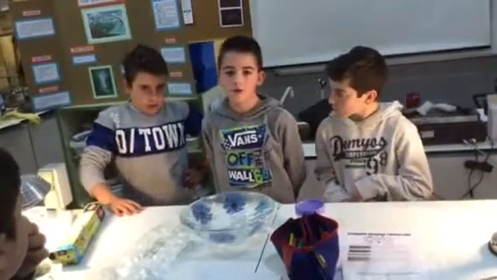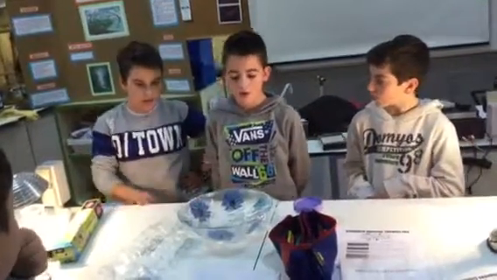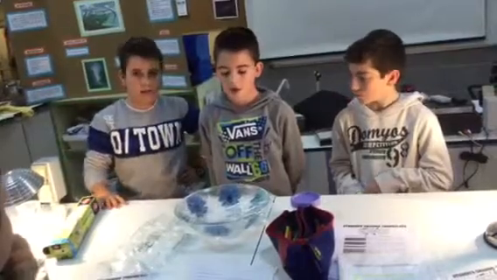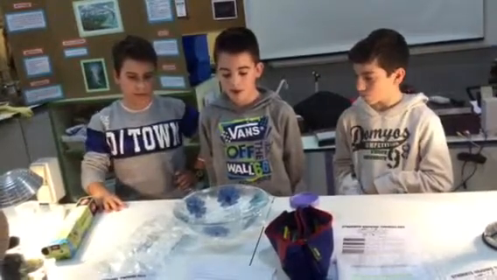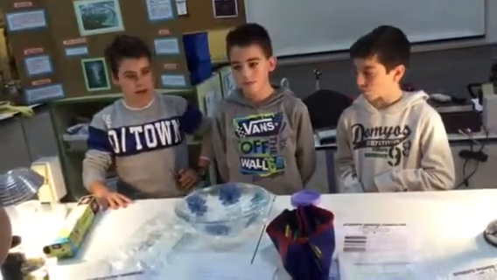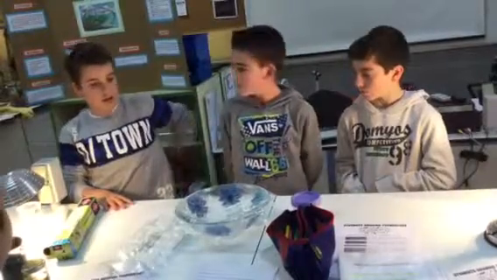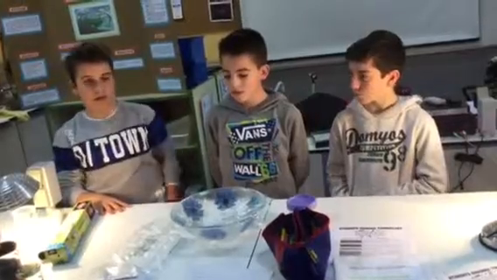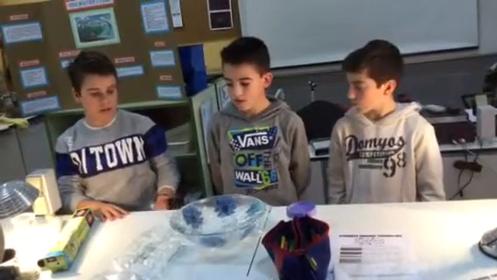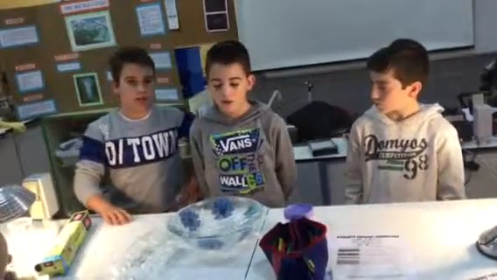Now we are going to talk about the different parts of the water cycle. First, evaporation. The water evaporates on the surface. Second, condensation. The water in the form of vapor rises and condenses, forming clouds that are constituted by tiny drops of water. Third, precipitation. It occurs when water drops that form clouds fall to earth because they are very heavy.